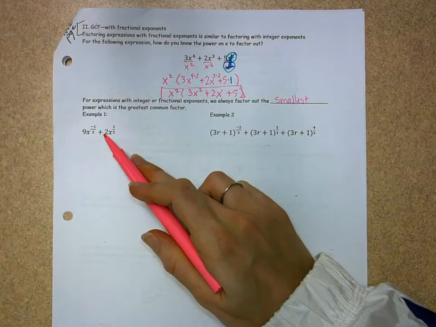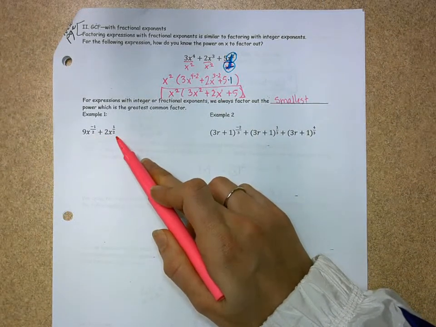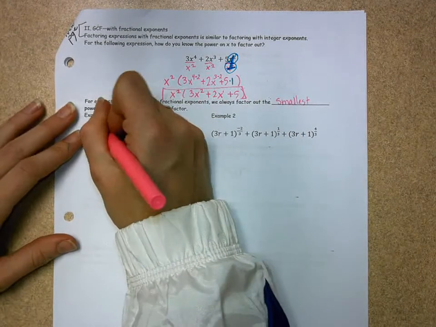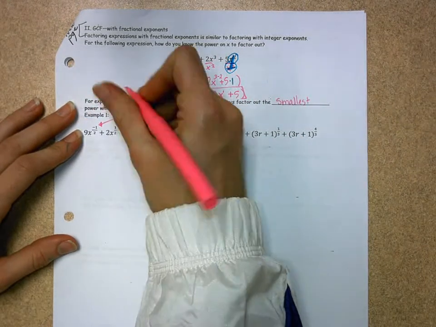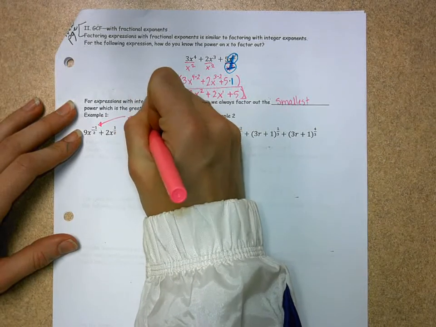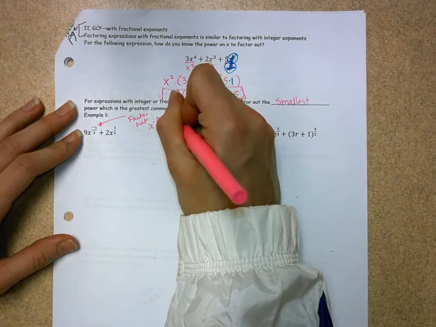Looking at example 1, how do we know which one we're going to factor out? Look at x to the negative 1/2 and x to the 1/2. Which is the smallest power? X to the negative 1/2. So let's make a little note. We know we're going to factor out the x to the negative 1/2. It's the smallest.